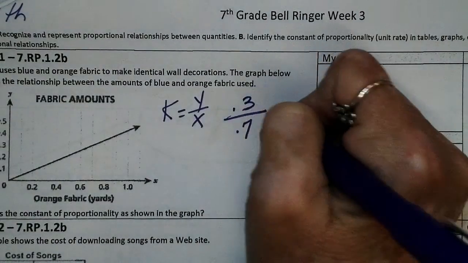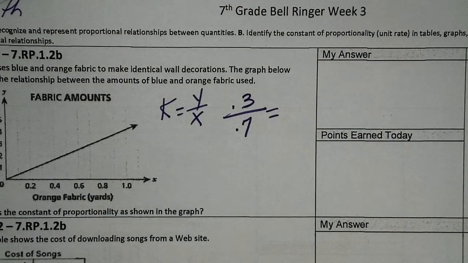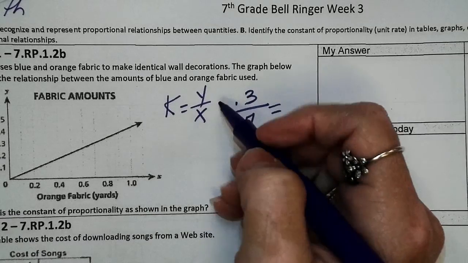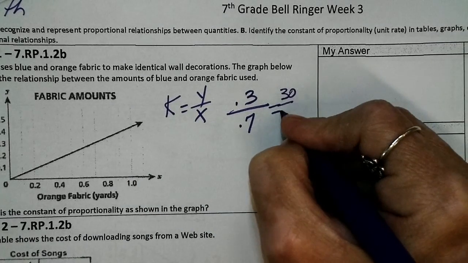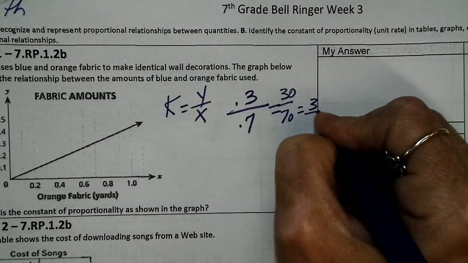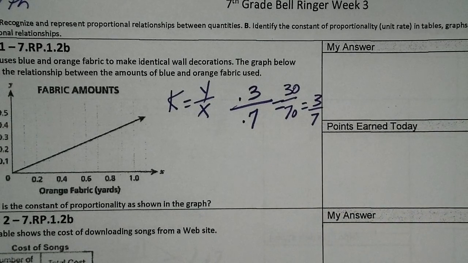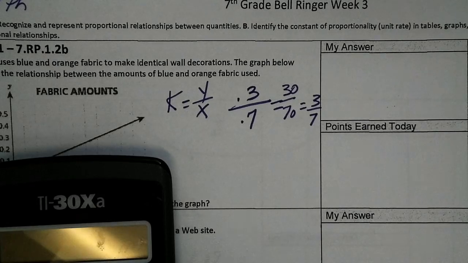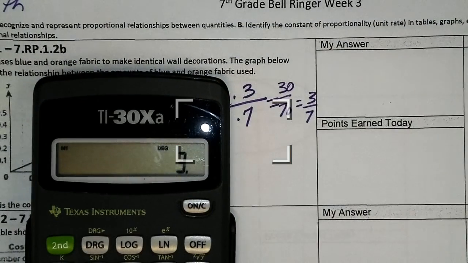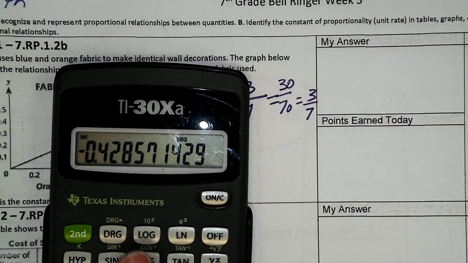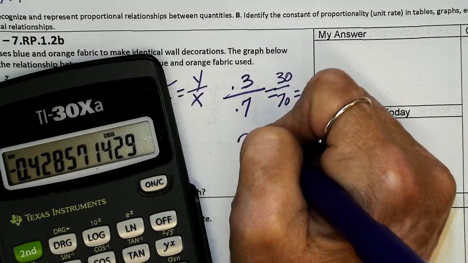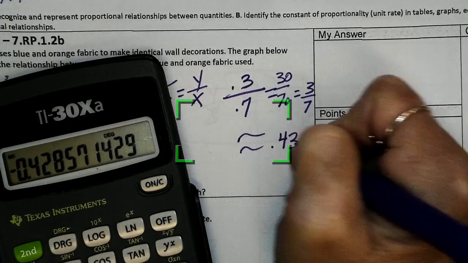So we know that we can multiply each one by 10, right? And then that would give me 30 over 70, which is 3/7. Or if you did the decimal equivalent, you could do 3 divided by 7, and you would get 0.428. So you could say it's approximately 0.43.